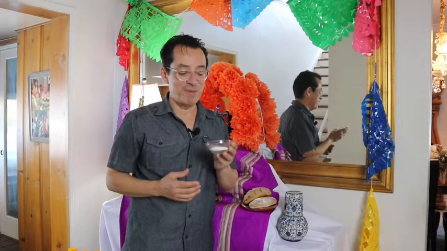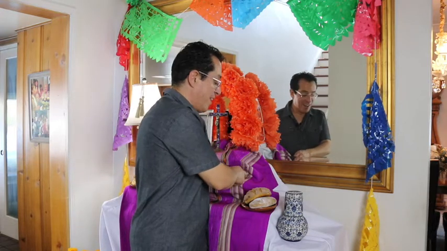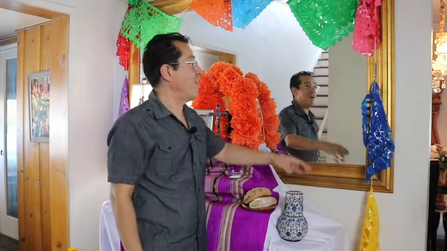The next is salt. And you think this is kind of funny, but salt is very important. They need to replenish their bodies when they do return, and the symbolism of this is the salt that we have. And so right now we have our water represented here in the jug of water. Our wind is represented in the papel picado. And so these are the two elements that we've dealt with so far.